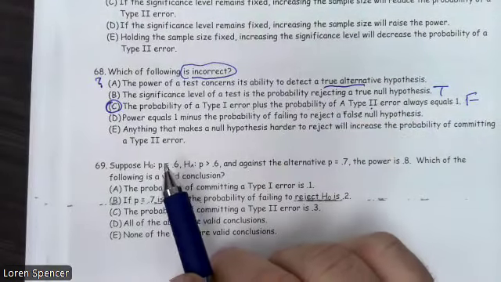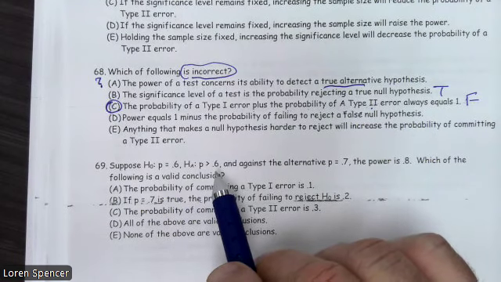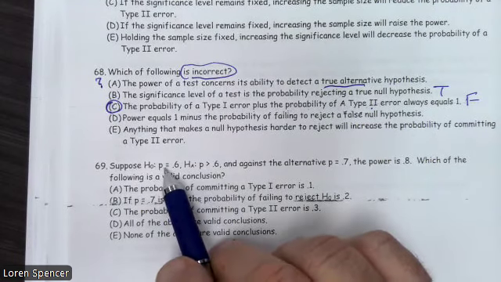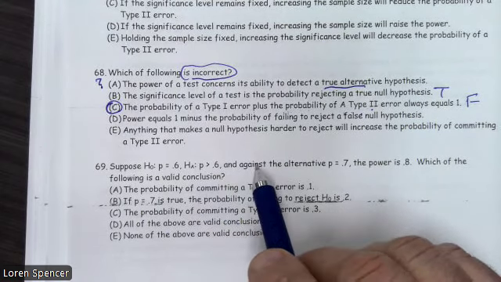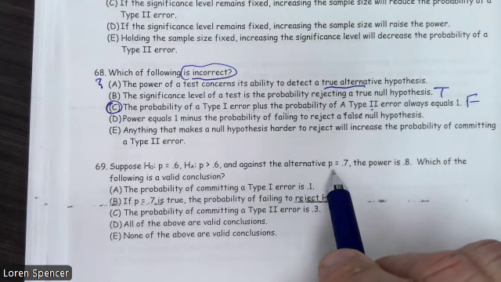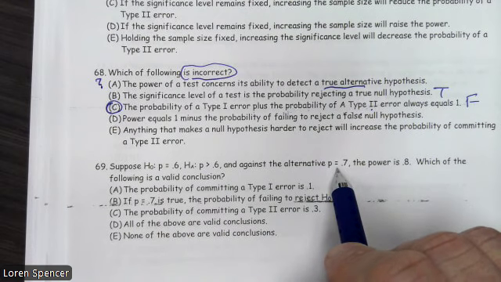69. P equals 0.6, and this is my H0. My Ha is that the proportion is greater than 0.6, and the alternative is P equals 0.7. The power is 0.8. Which of the following is a valid conclusion?